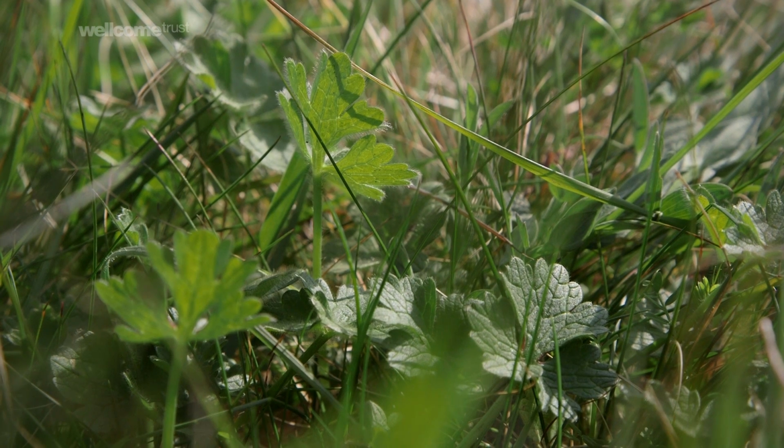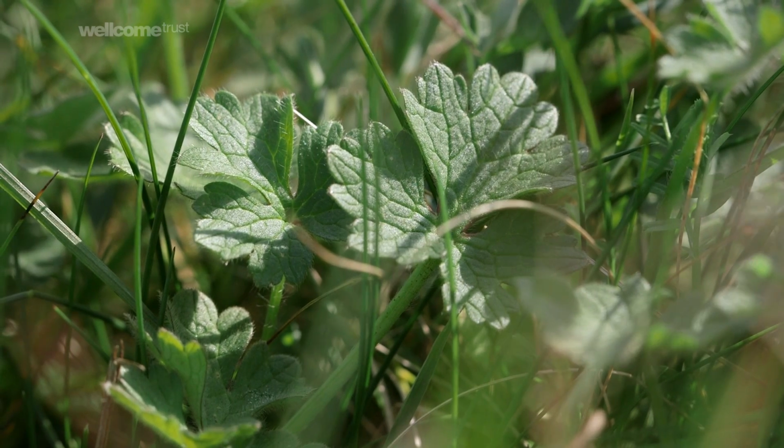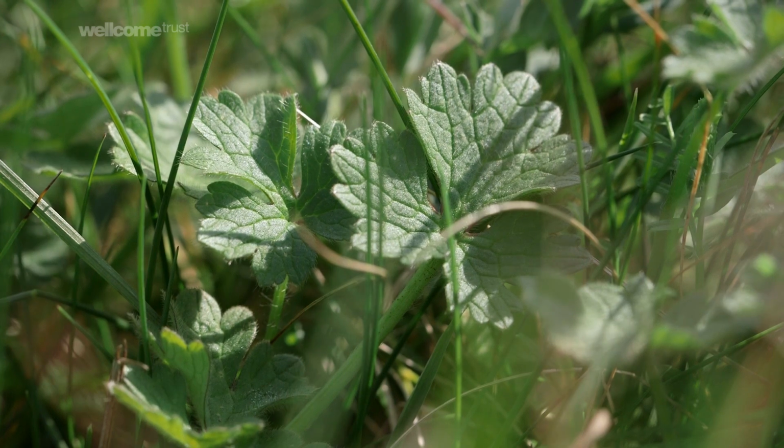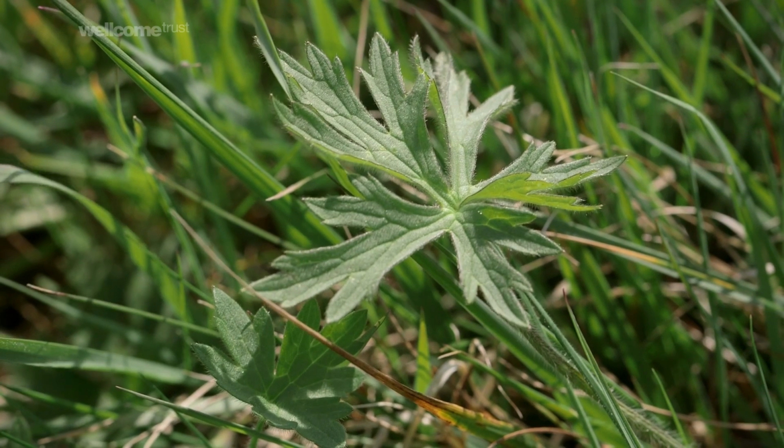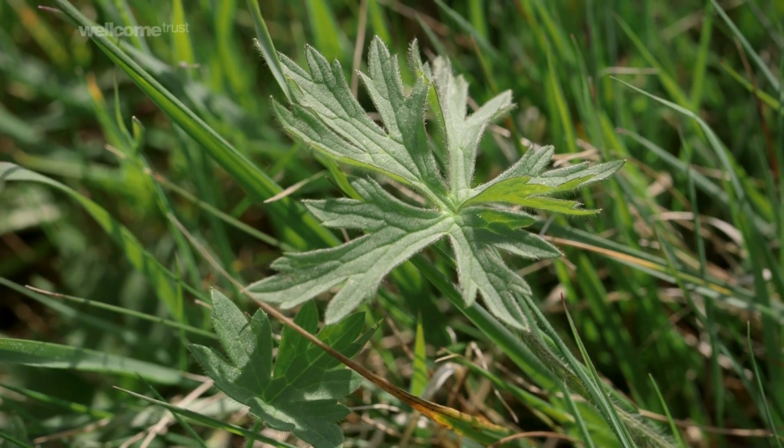We can see two species of buttercup in this field. There's the creeping buttercup, which can be identified by its spreading runners and its leaves divided into 3 lobes. And there's the meadow buttercup, which does not possess any runners, but has more sharply defined leaves divided into 3 to 7 lobes. Buttercups tend to prefer damper sites.